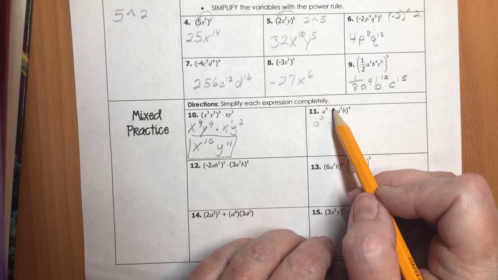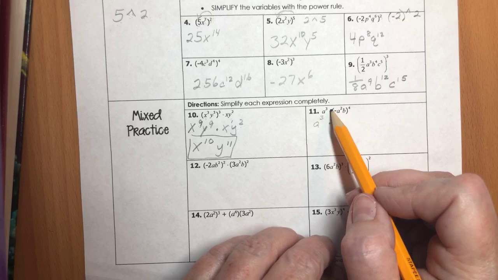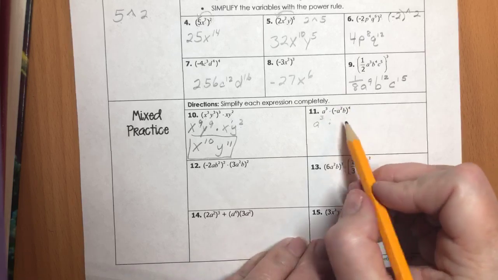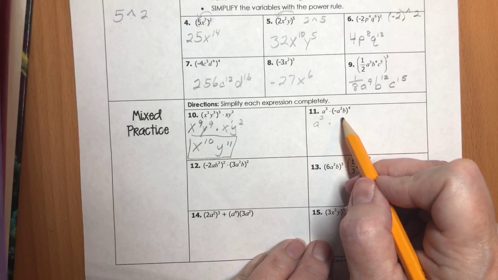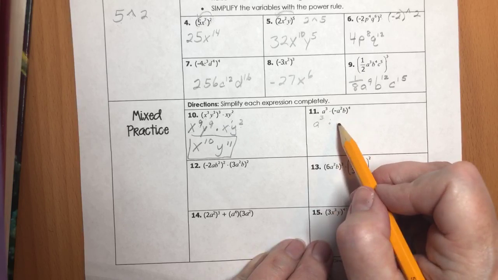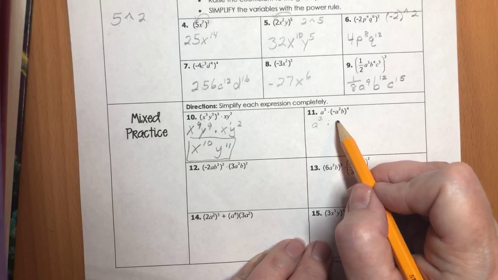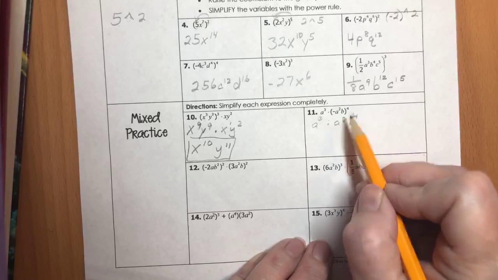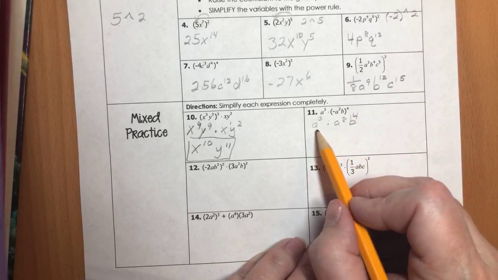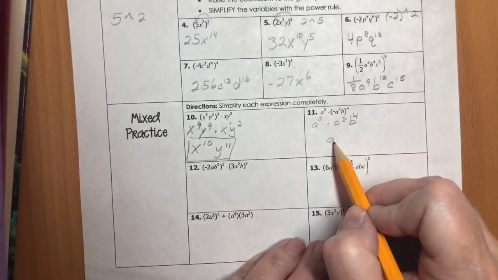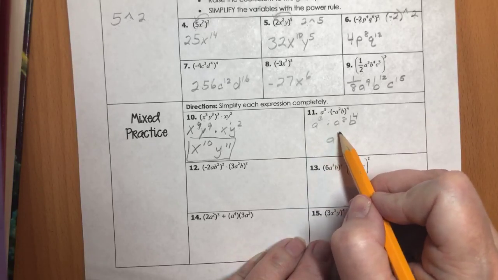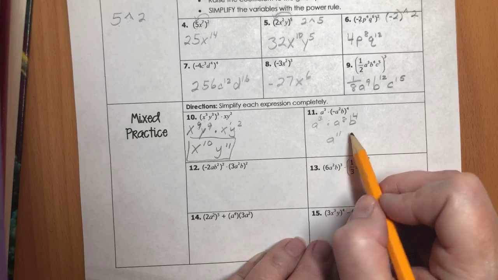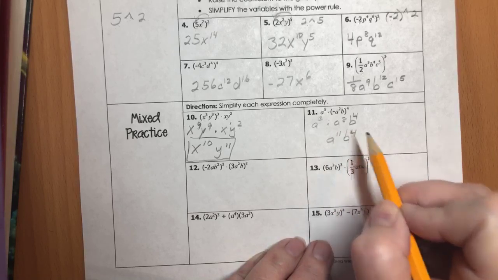And what do we get? 2 times 4 is 8, a to the 8th, and then b to the 4th. So we have 3 and 8, a to the 11th, and then we just have a 1b to the 4th.